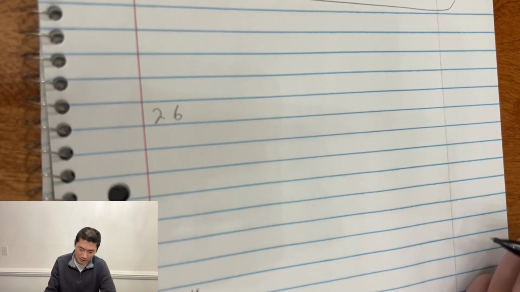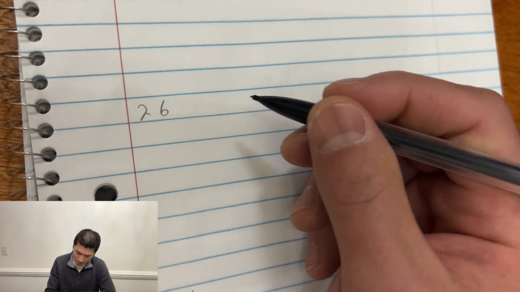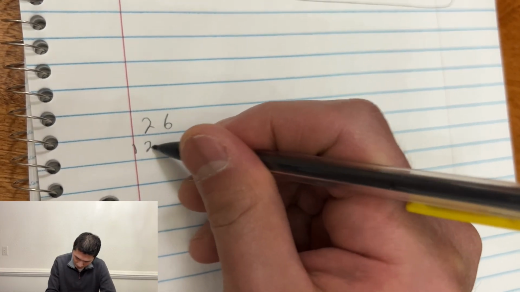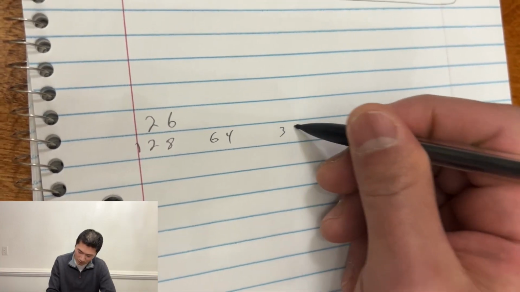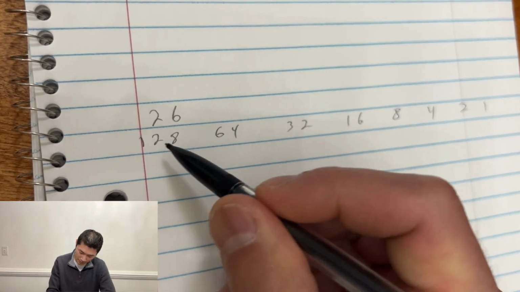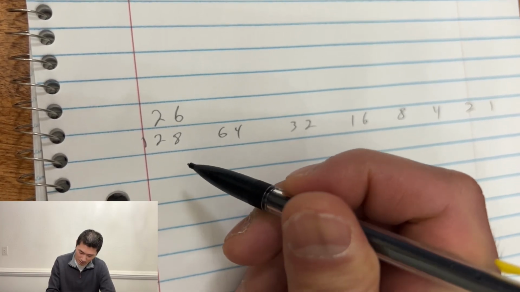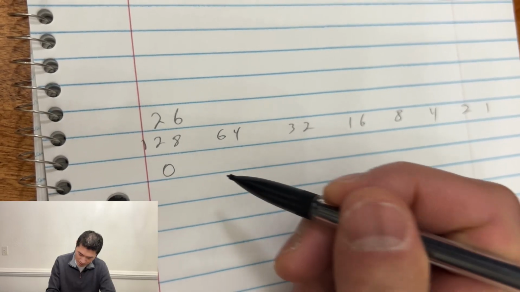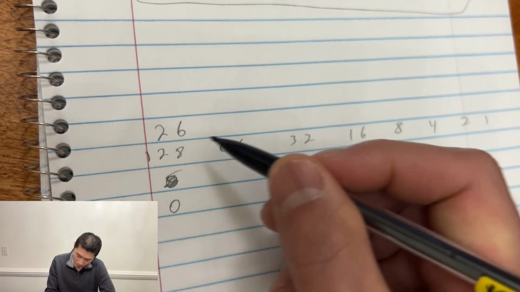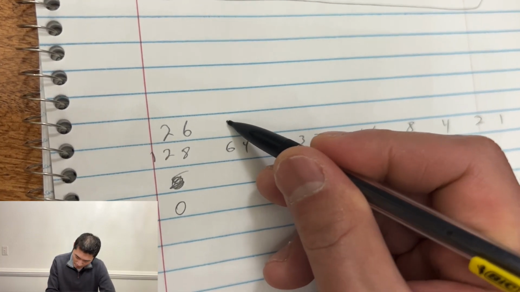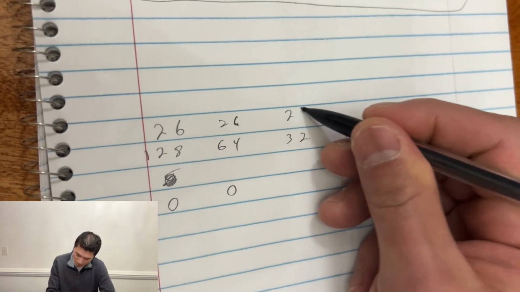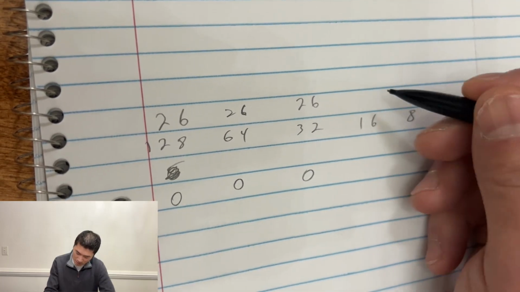Alright, let's try another one. Let's try 26. So we're going to write out our 128, 64, 32, 16, 8, 4, 2, and 1. So 26 is smaller than 128, so that gets a 0, and you move on. 26 is smaller than 64, so that's a 0. 26 is smaller than 32, that gets a 0.